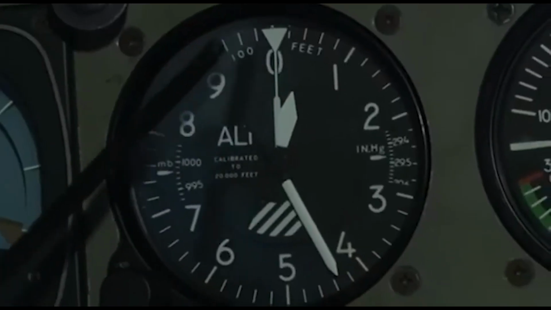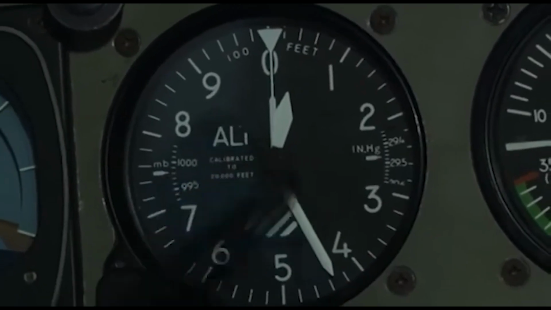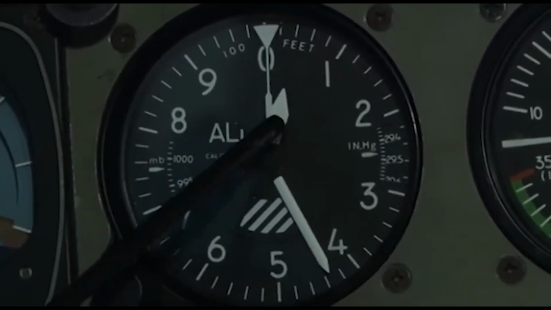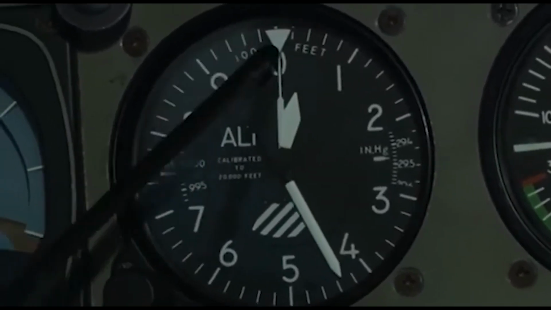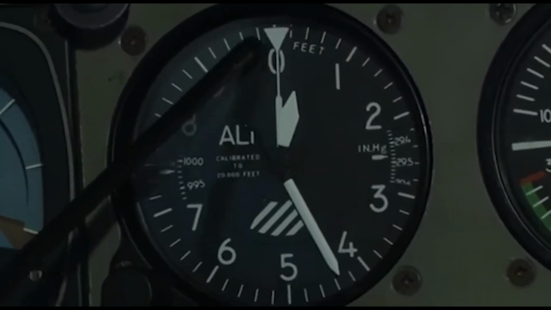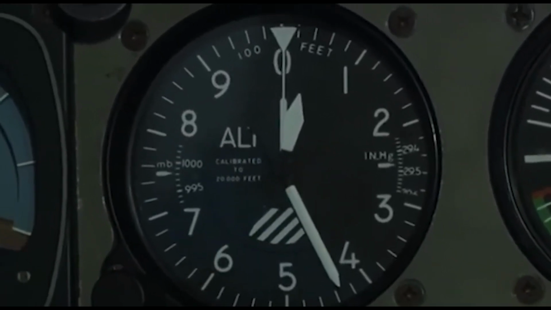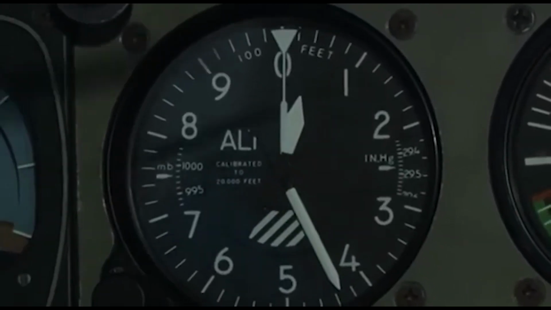There are 3 pointers, number 1, number 2 and number 3. This is the long pointer which indicates altitude in 100 feet. This is slightly shorter. This indicates the altitude for 1000 feet, and the third one indicates the altitude for 10,000 feet. In order to find the height above a particular point, set the pressure at that point on the subscale.